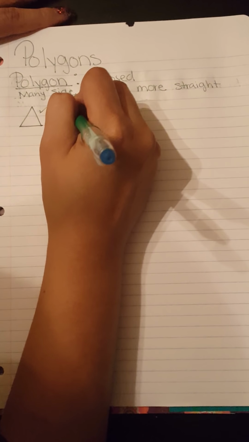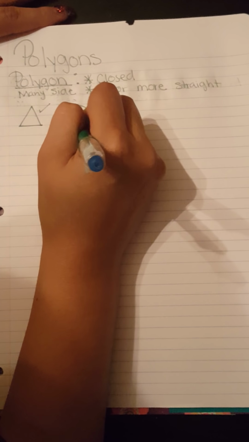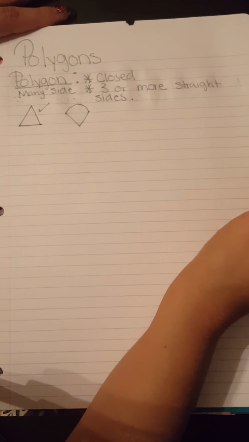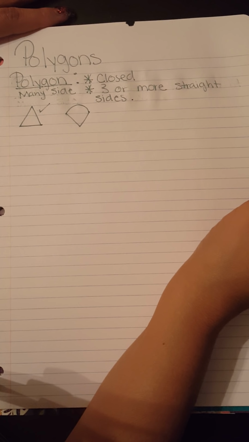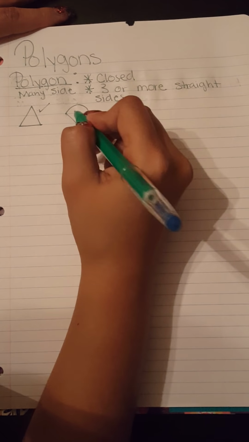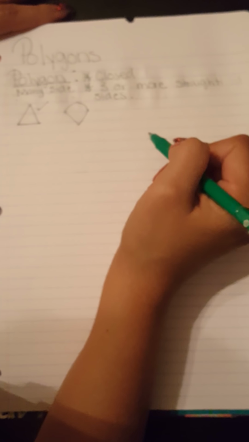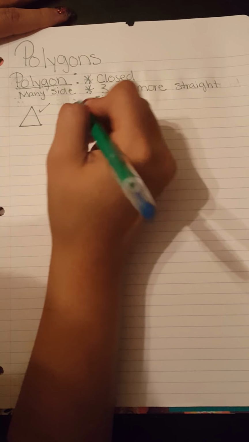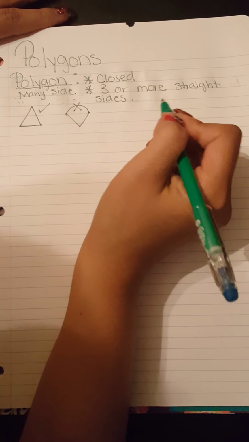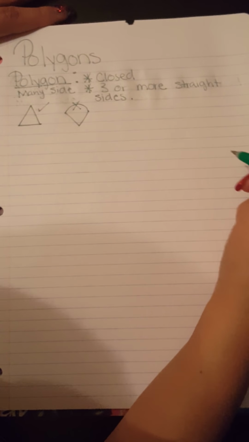If you do this, kind of like a cone, that would not be considered a polygon because even though it's closed, there's no gaps between the lines, it does not have straight sides. This side right here, because it's curved, makes that shape not a polygon.